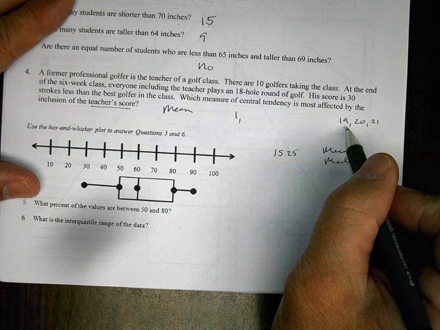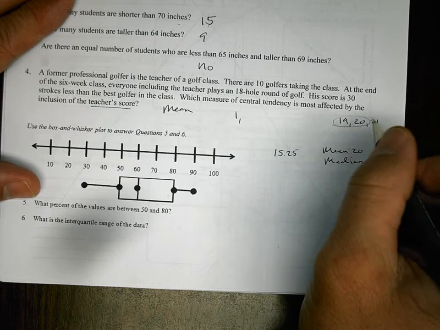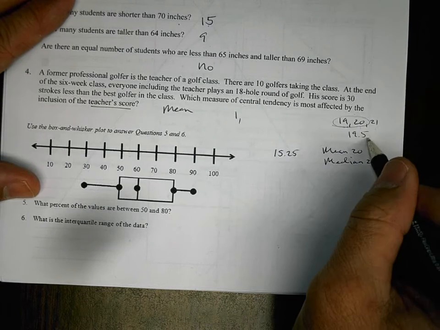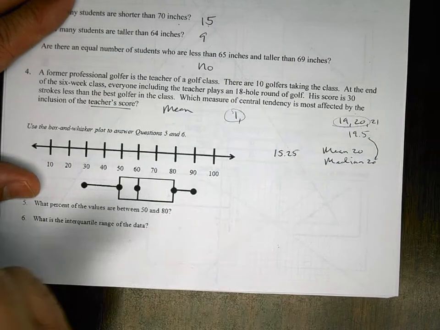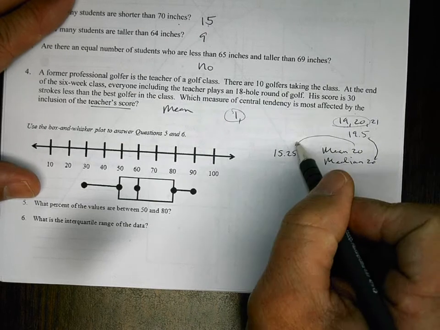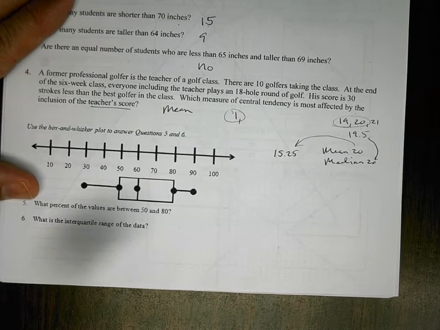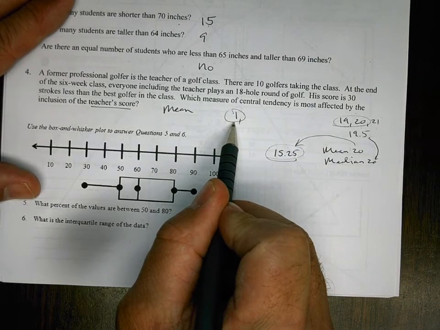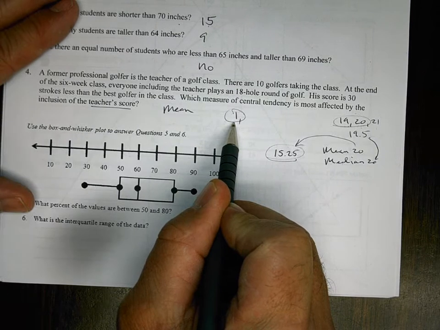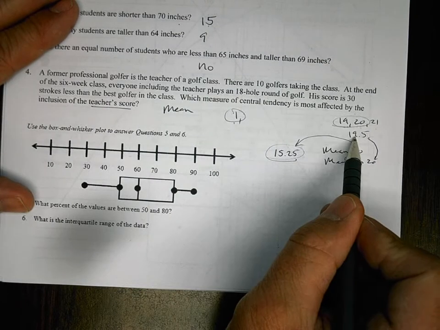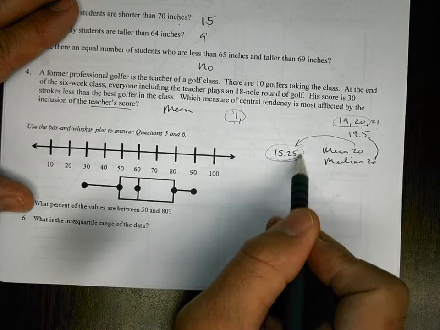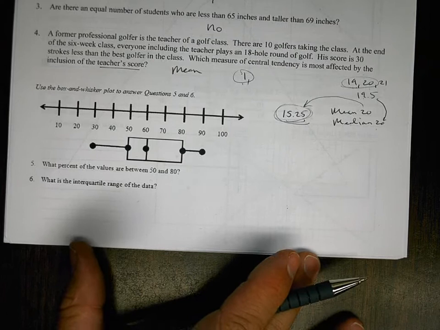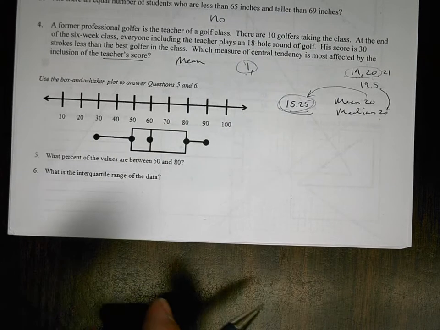And what's the median? Well, the median is the average of these two, which is 19.5. So you can see the median changed very little with this outlier, but the mean changed quite a bit, didn't it? So you can see the mean is the most affected when you include an outlier. Are you following me here? Okay. So the median didn't change very much with the outlier, but the mean changed a great deal. All right, moving on. These 2 questions I'd be willing to bet are going to be on your test.